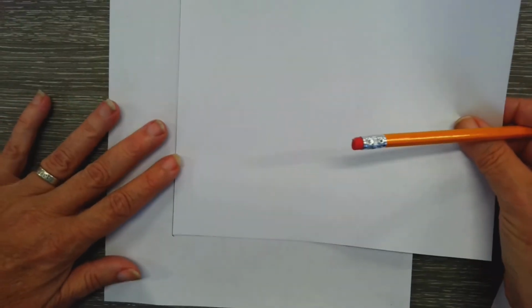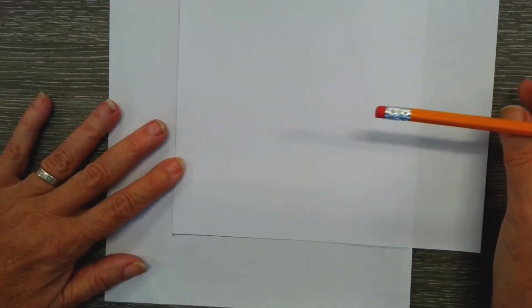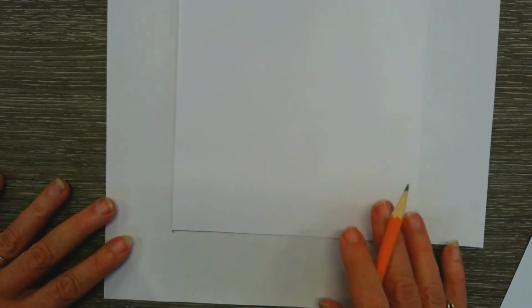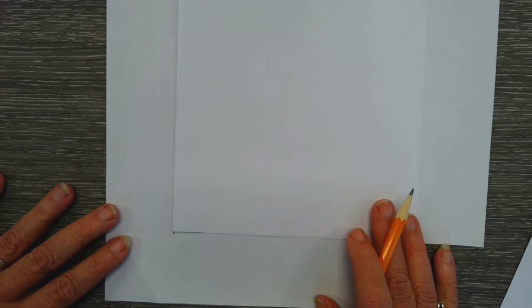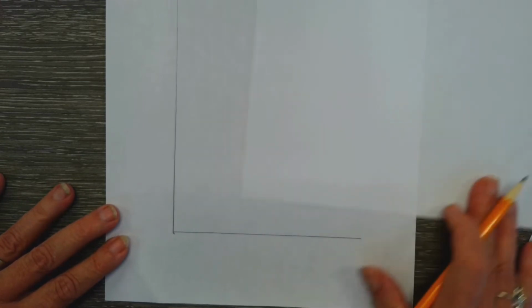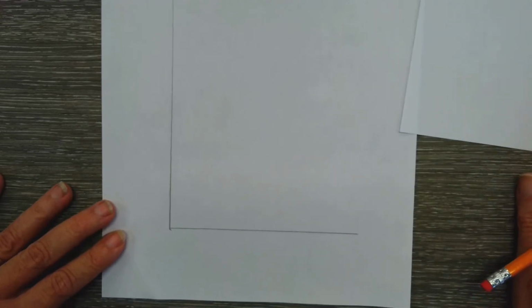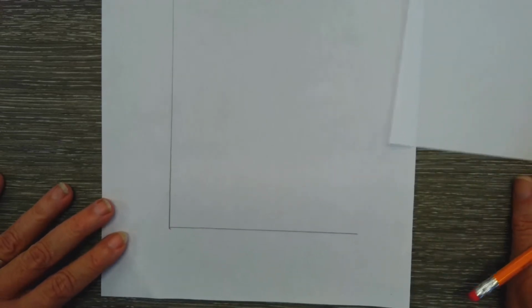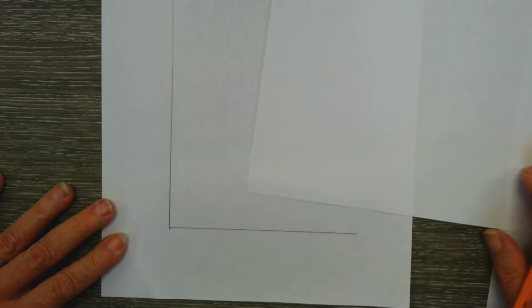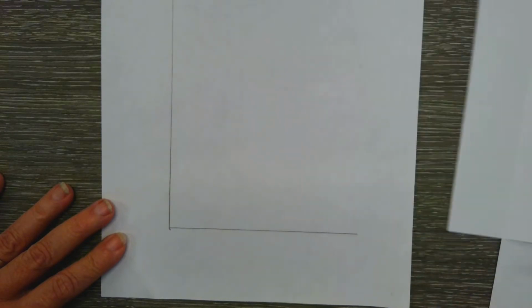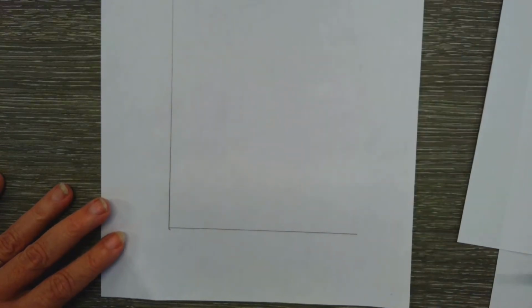On your paper, lay another paper so that you can trace a big L. Everybody got a big L like this? So you're just using the corner of another piece of paper to get some right angles. We want nice right angles for this. You with me, Doug?